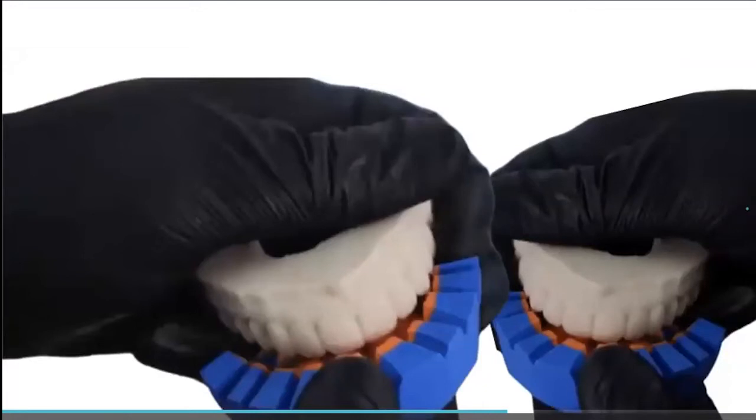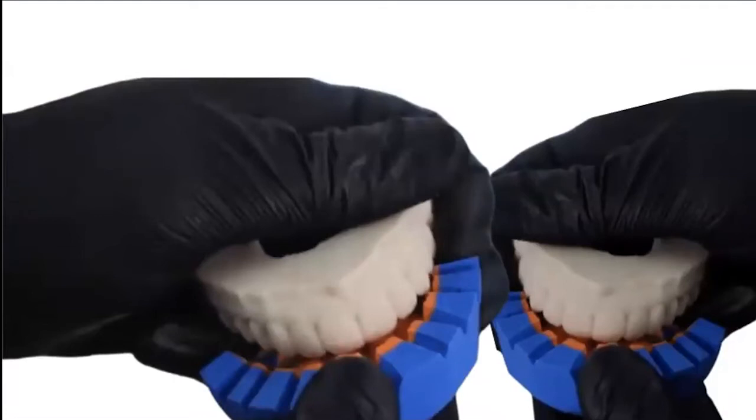So once you 3D print them, you will be receiving two types of dental wax-ups where you can create your silicone keys and then call your patient for the second visit.